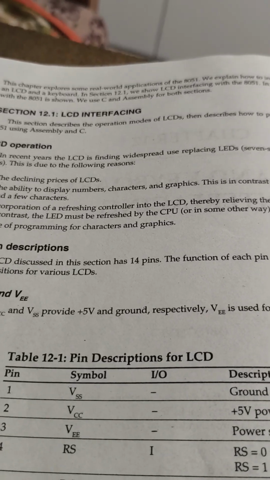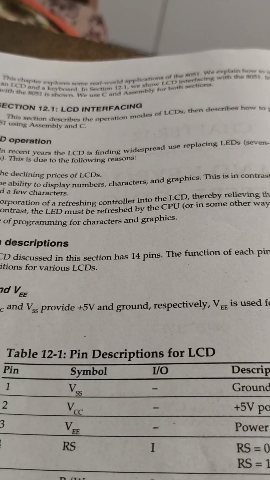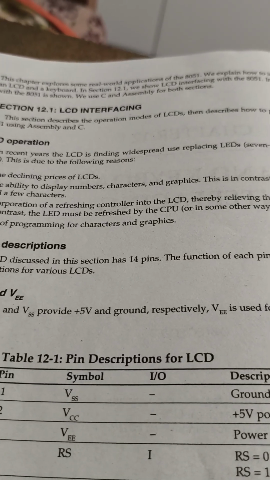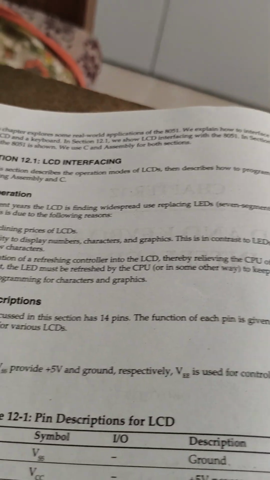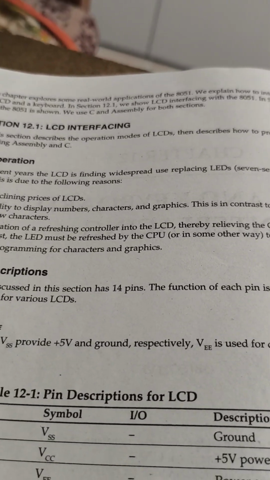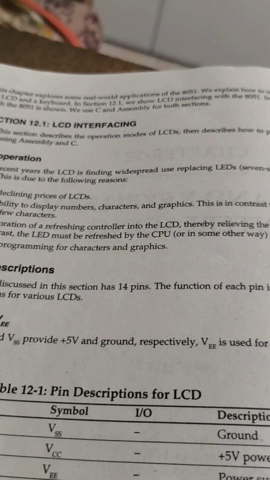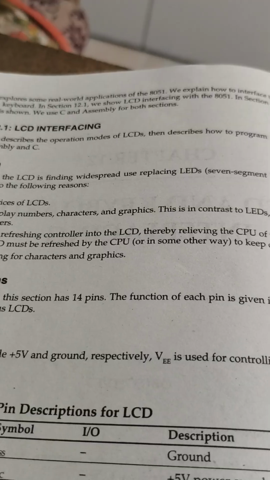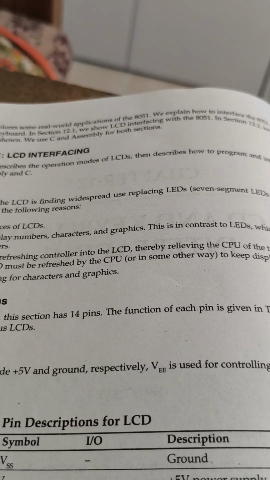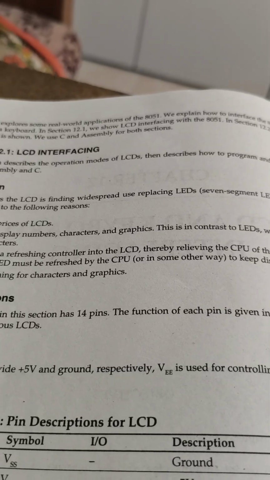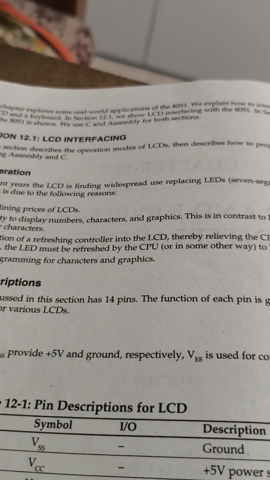LCD interfacing. LCD is nothing but a liquid crystal display. It is a display device which is used to display some messages. Then how can we interface it with the 8051 microcontroller? In the 8051 family we have many different types of microcontrollers, like the Atmel 89C51. Many different microcontrollers belong to the 8051 family.